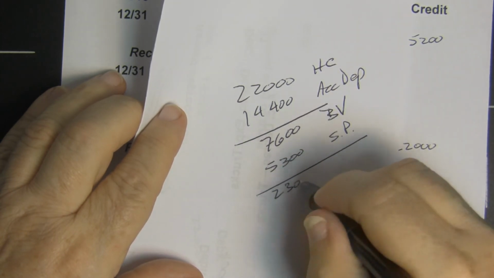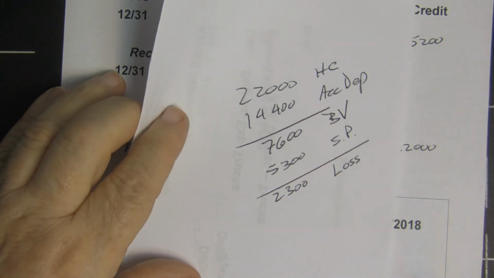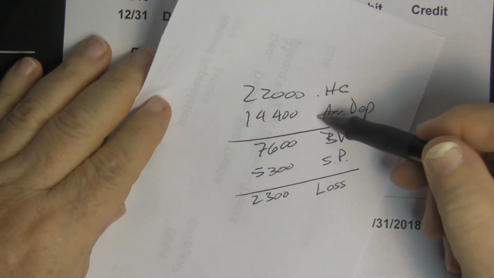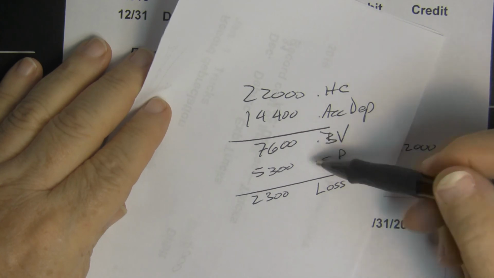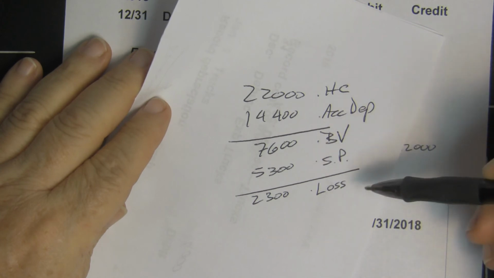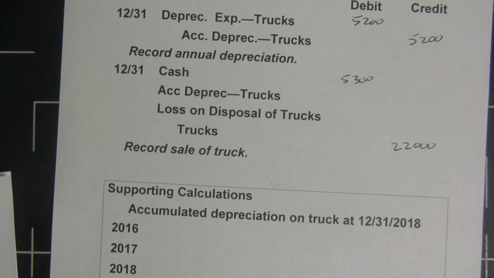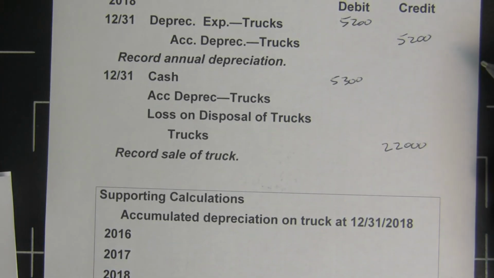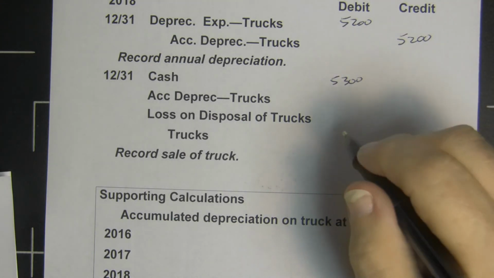The difference between those, $2,300, is a loss on disposition of asset. Historical cost minus accumulated depreciation is book value minus selling price gives a loss. Now, if the selling price was greater than the book value, that would be a gain. So the loss on the disposal of the trucks was $2,300.